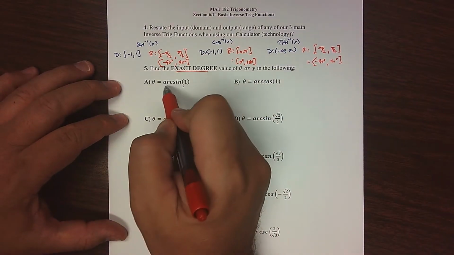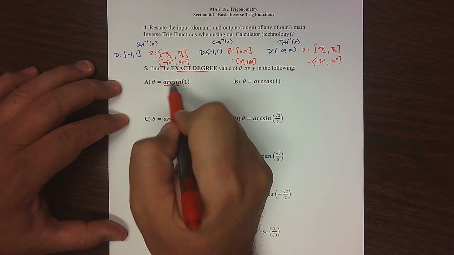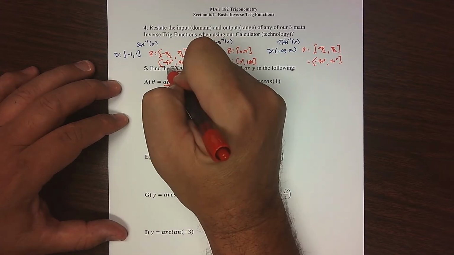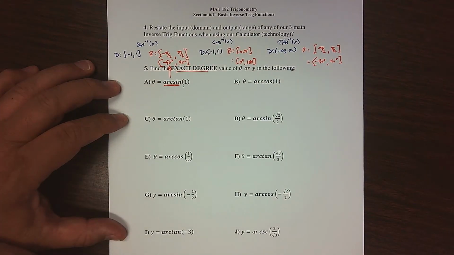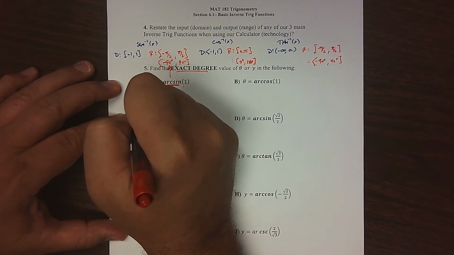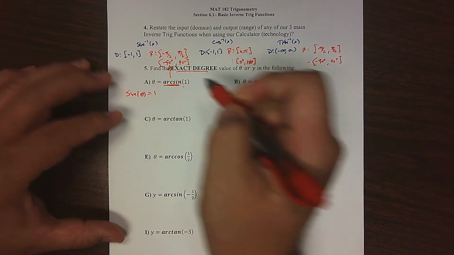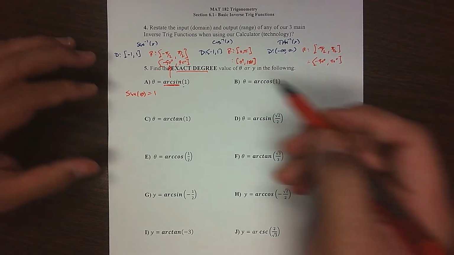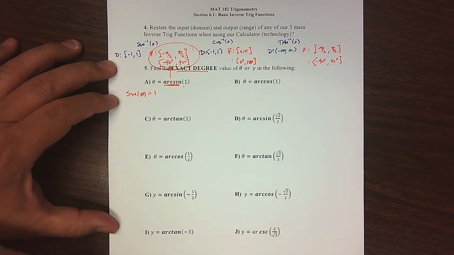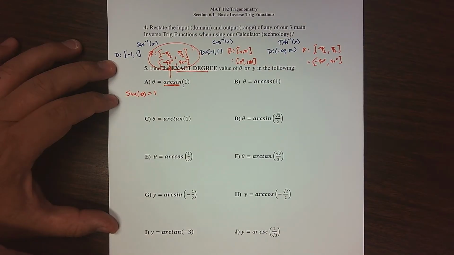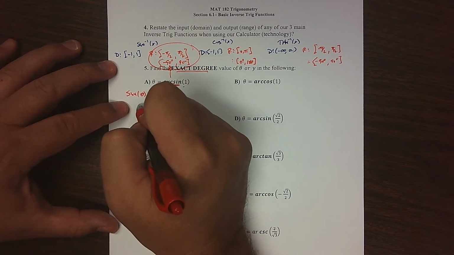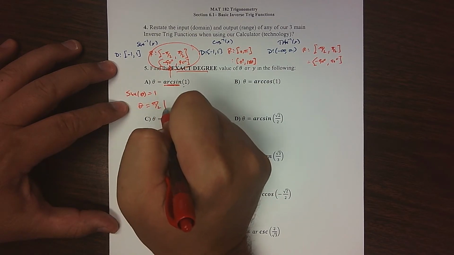Perhaps if we rewrote this now, I'm invoking the arc sine. So since I'm invoking the arc sine, I have restricted myself to that restriction. So we're basically asking ourselves, when is the sine of theta equal to 1? In terms of that restriction, sine of theta is equal to 1 at theta equals pi/2.